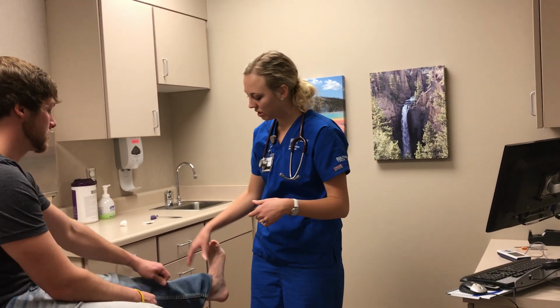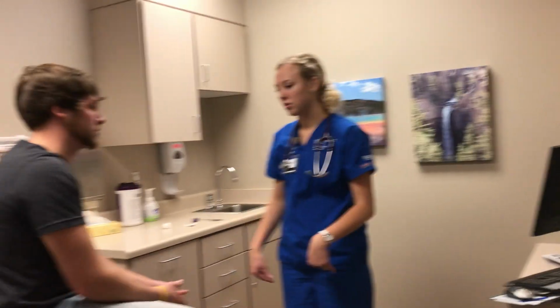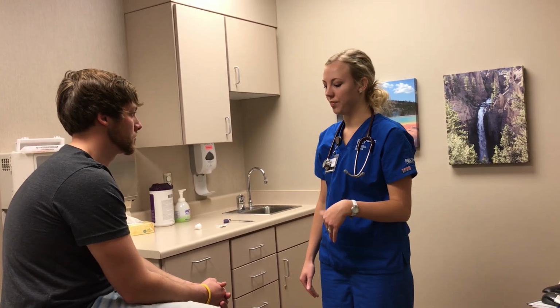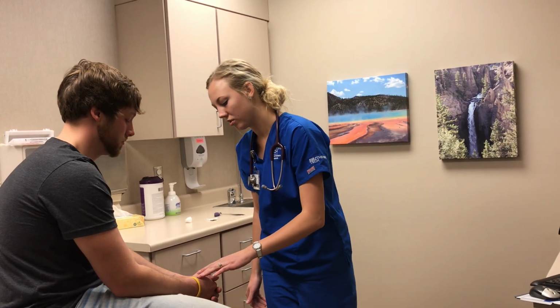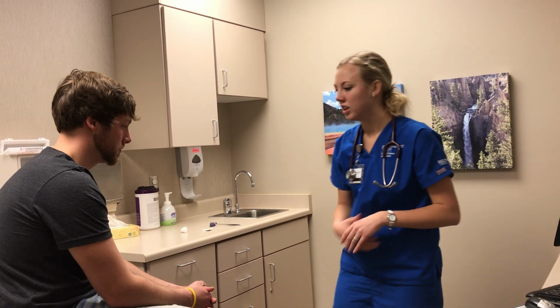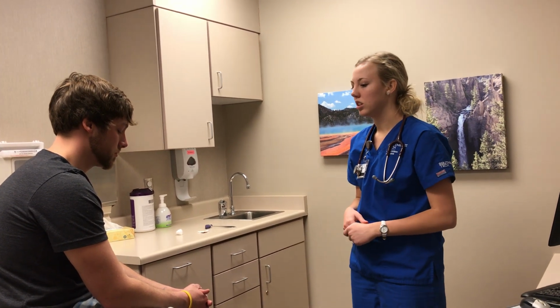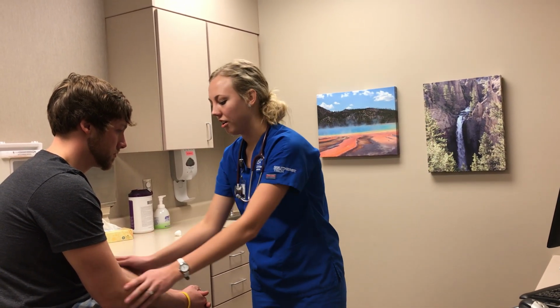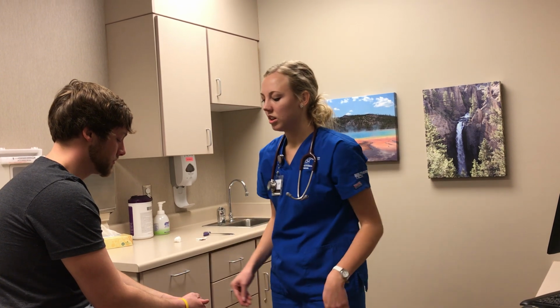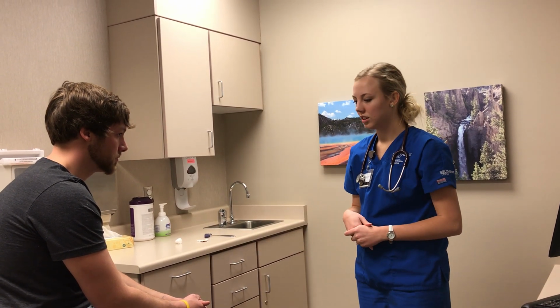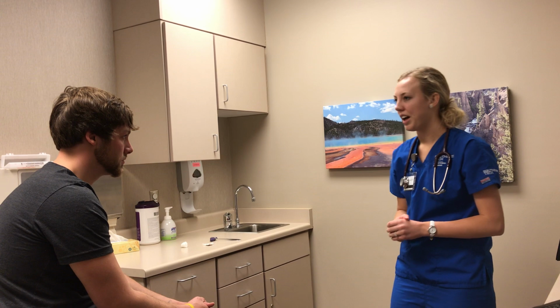And earlier when you had your shirt up, I was assessing his skin. I don't notice any bruises. And when his pant legs were up, I didn't notice any bruises. I do notice one cut on his right thumb. Otherwise, skin looks to be intact. Skin is warm, dry, and intact.